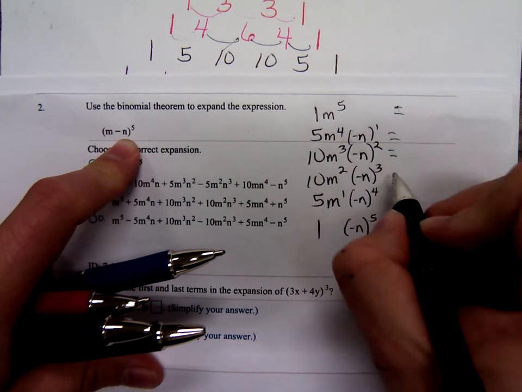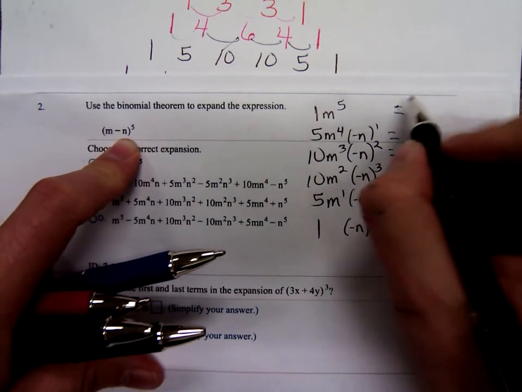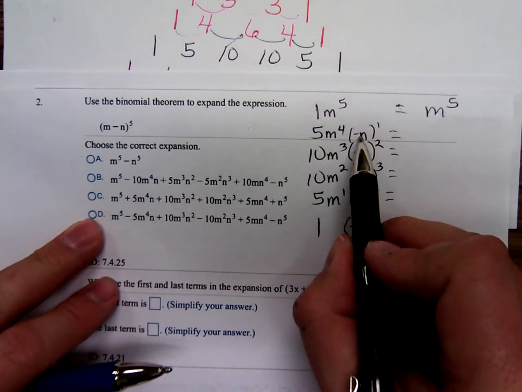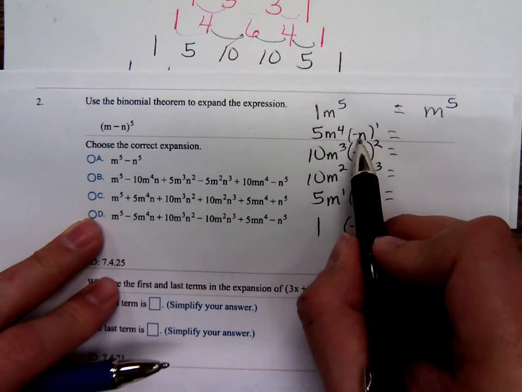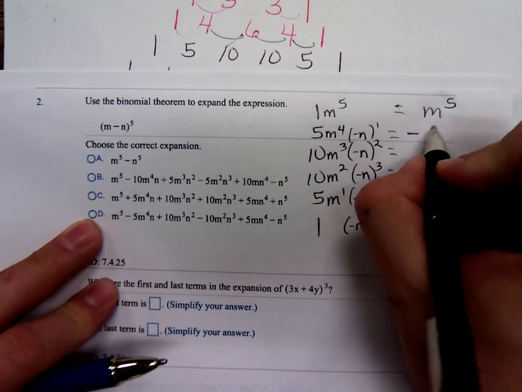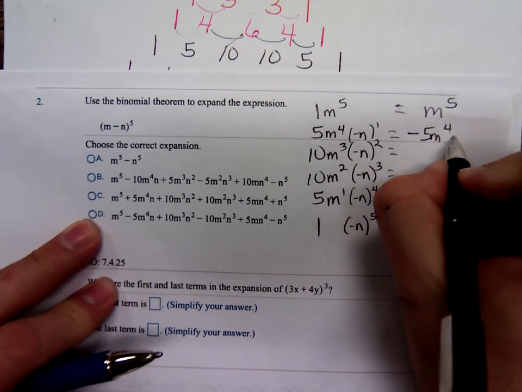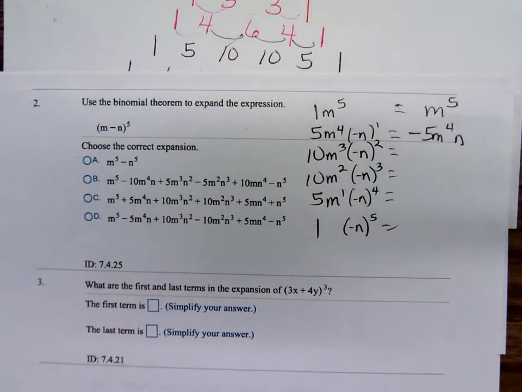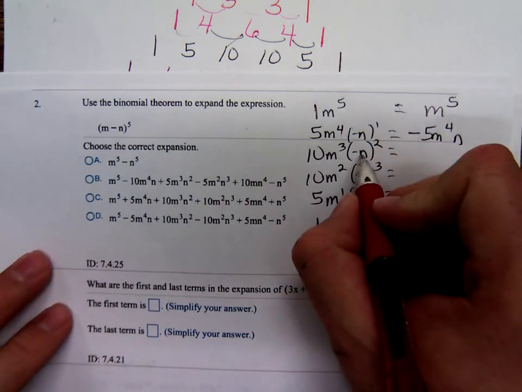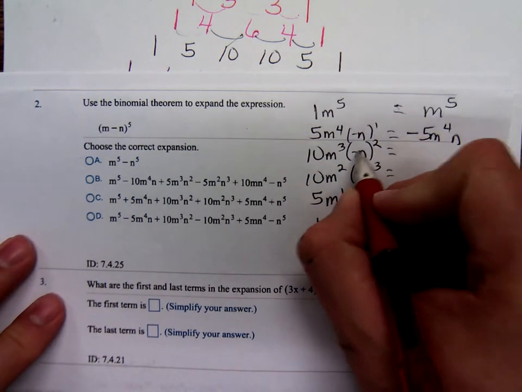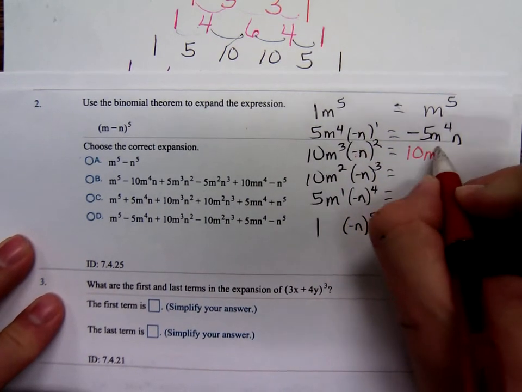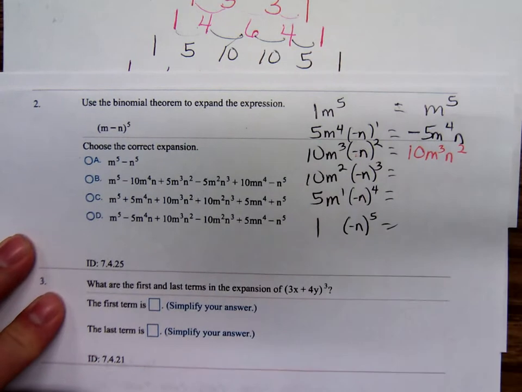Not much to do to simplify all of this. Like the first one, it's just m to the 5th. Well, this negative to the first power would be negative, so that's going to be a minus 5 m to the 4th n. So let's do one in this color. Here, a negative squared would be positive, so that's just going to wind up being a 10m cubed n squared.